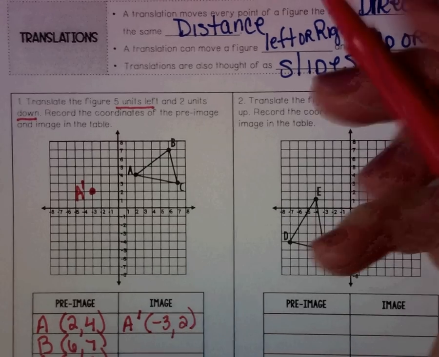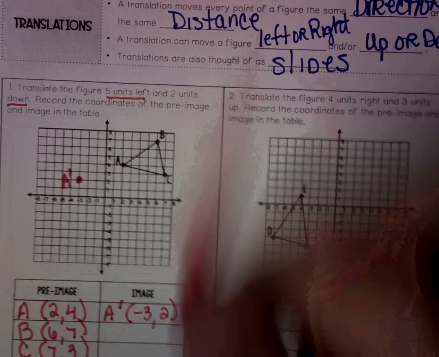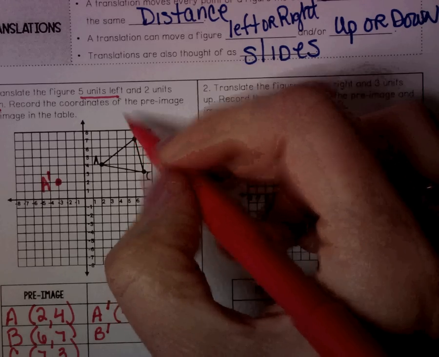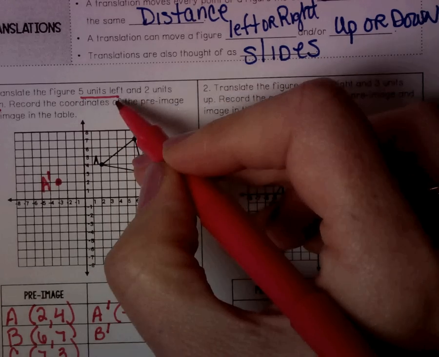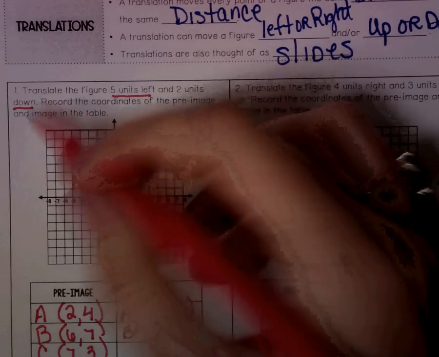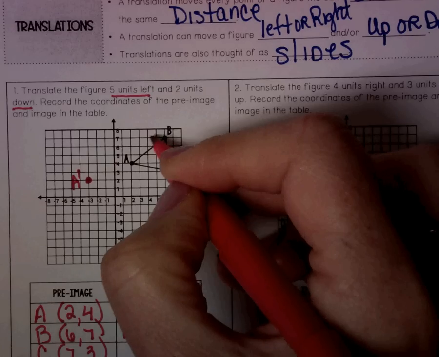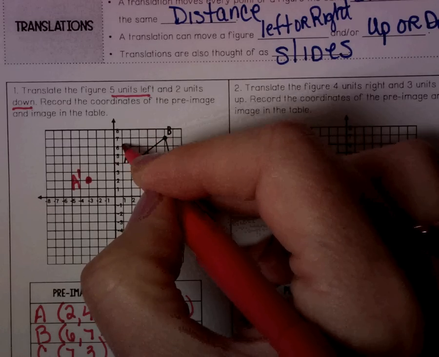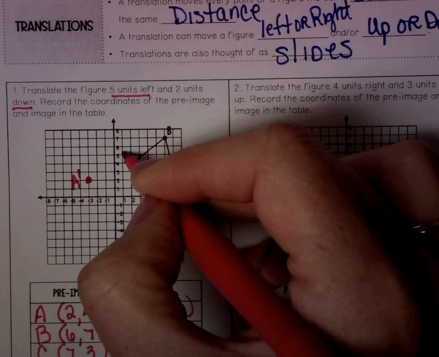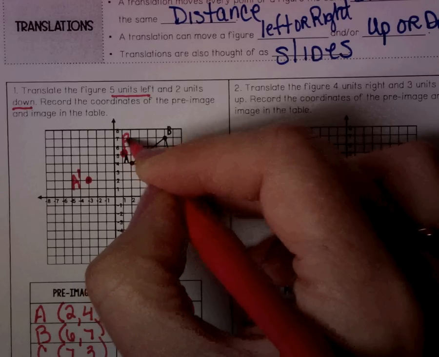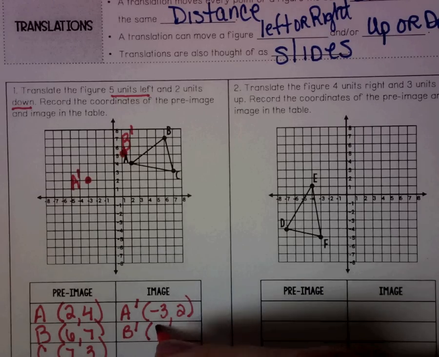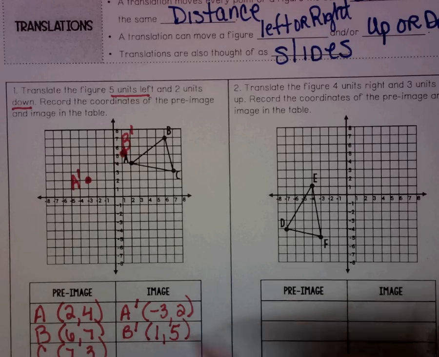Okay. Now let's look at B prime. Okay, here's B. We're still going 5 left and 2 down. So let's count. 1, 2, 3, 4, 5, 1, 2. There is my new B prime. So that new point is (1, 5).